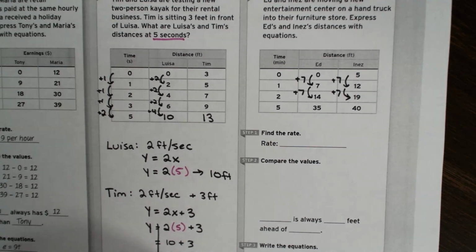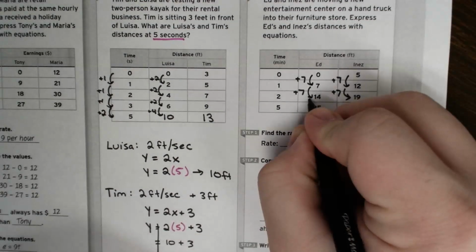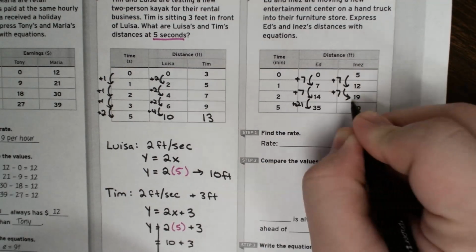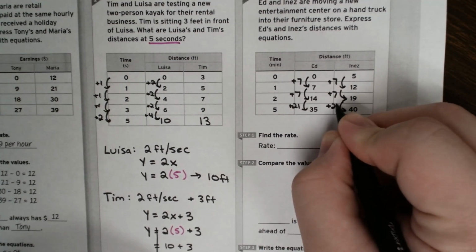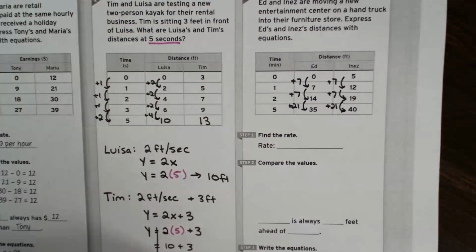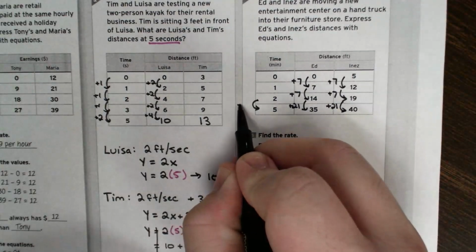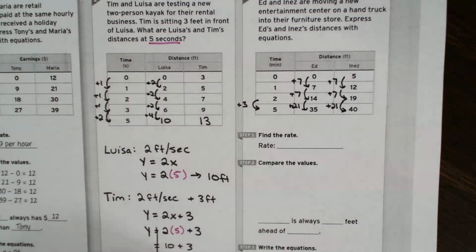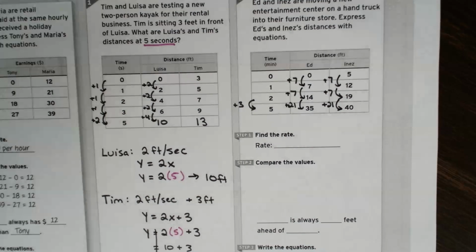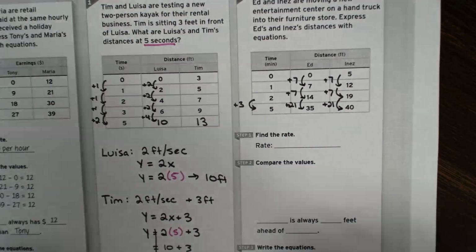But then it jumps from 14 to 35 and from 19 to 40. Well, those are increases of 21. But they didn't just start sprinting 3 times as fast. It's because that last jump in the table is 3 seconds. So 7 feet every 1 second or 21 feet every 3 seconds still comes out to 7 feet per second.